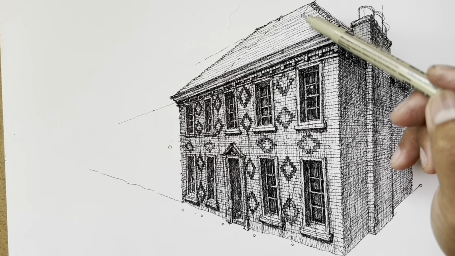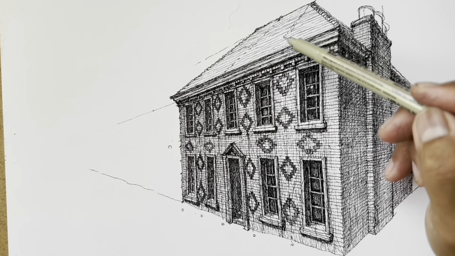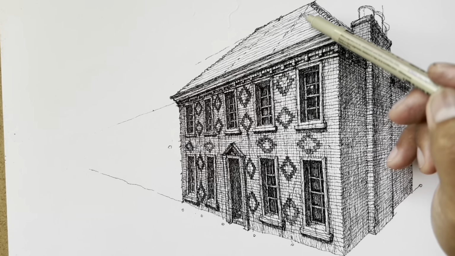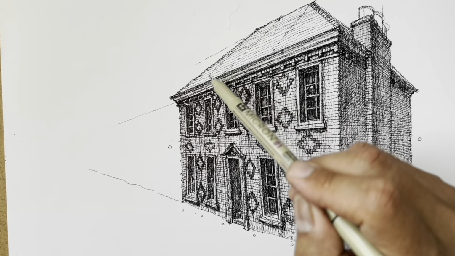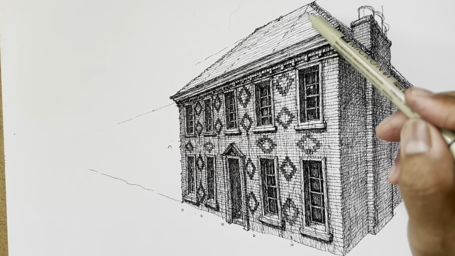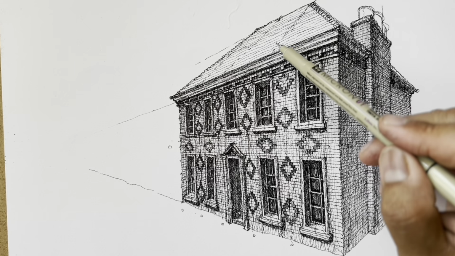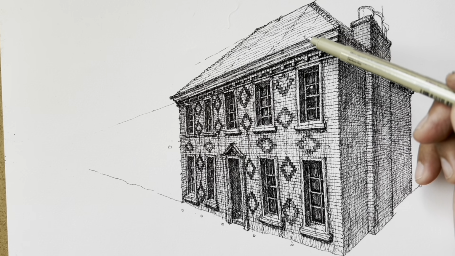For now, I'm going to add more lines on the roofing rather than just one horizontal line. Now I'm going to add the vertical lines, starting with the center point at the corner, like this, and of course on the other side here.